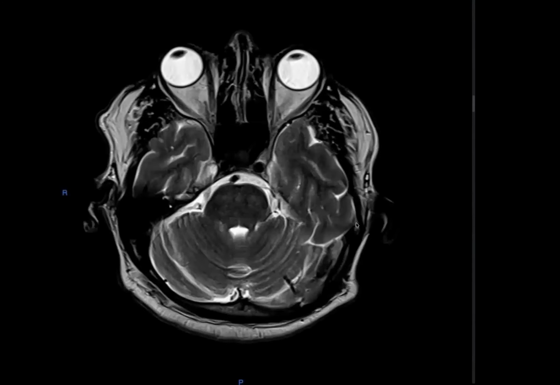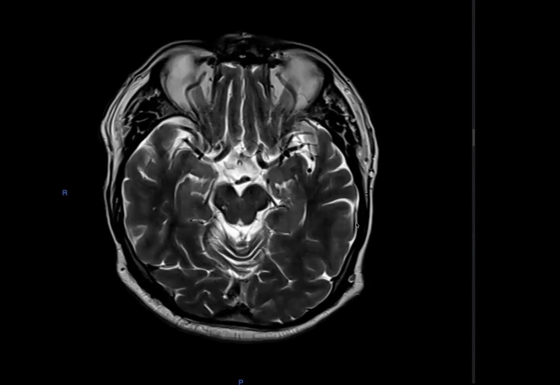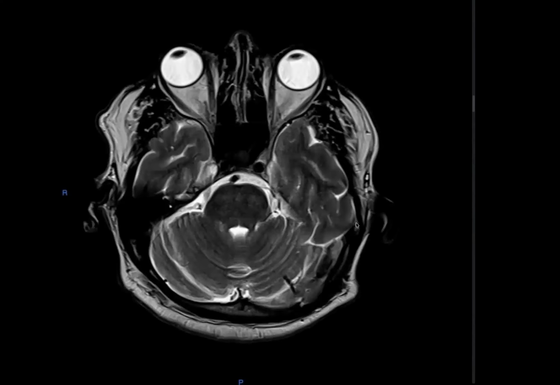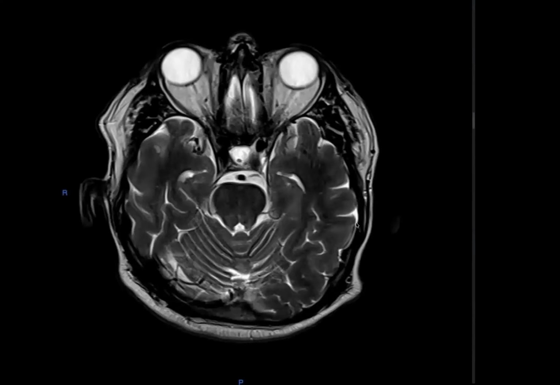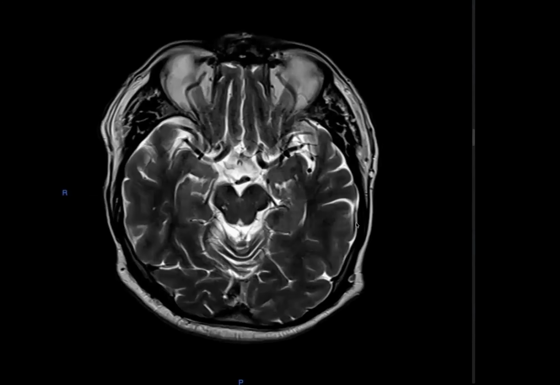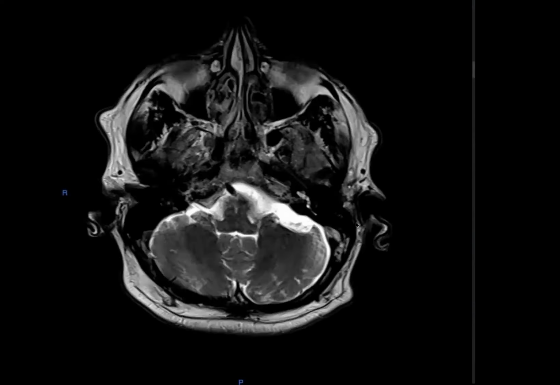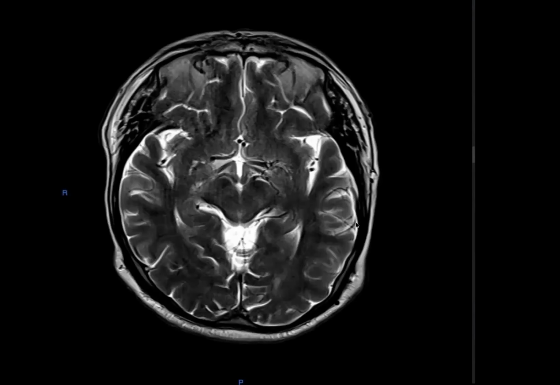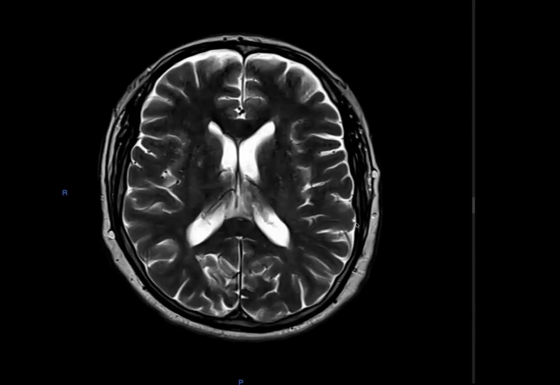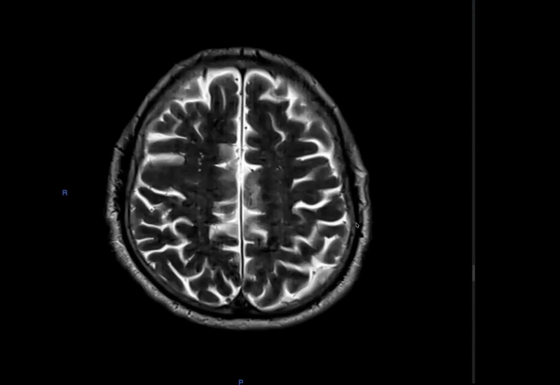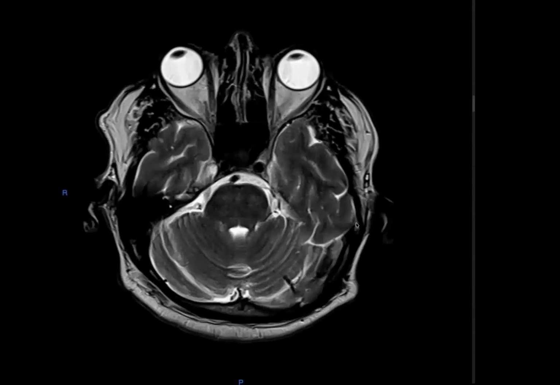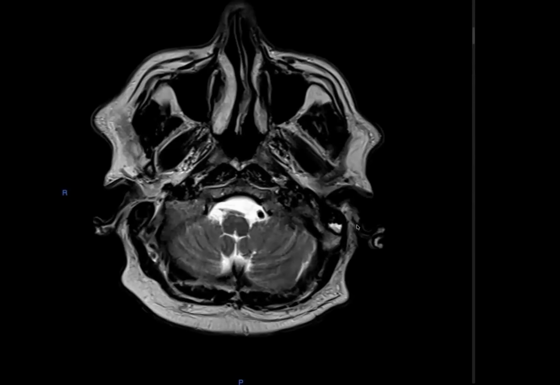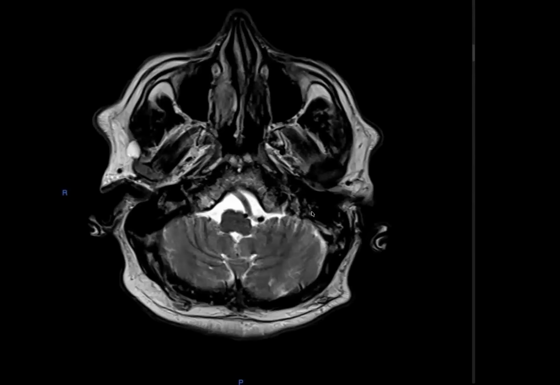I'm looking at the suprasellar region. The sella appears partially empty, and I'm looking at the orbits. The orbits appear unremarkable. So I would like to look at the T1 weighted images, then diffusion weighted images.